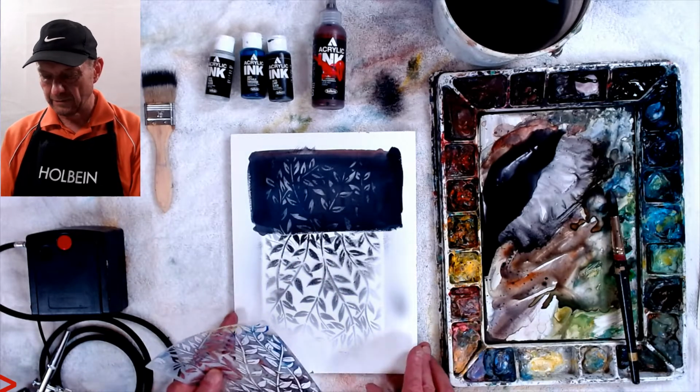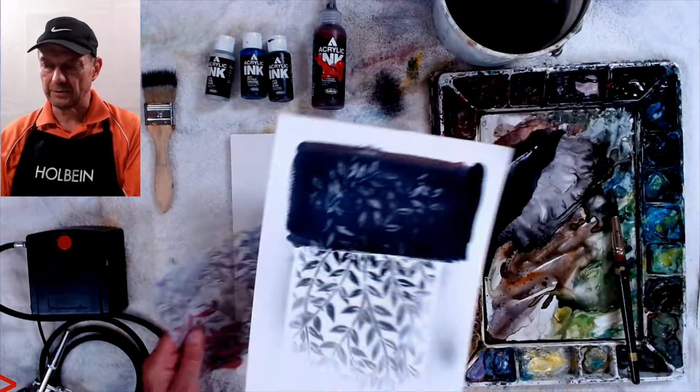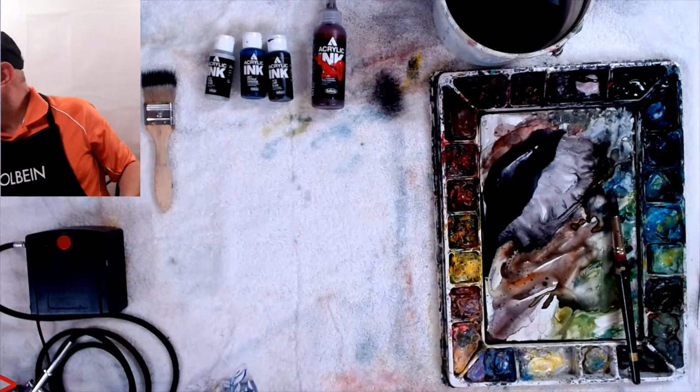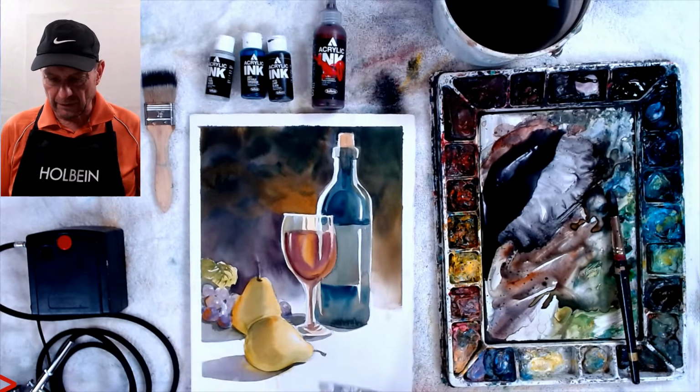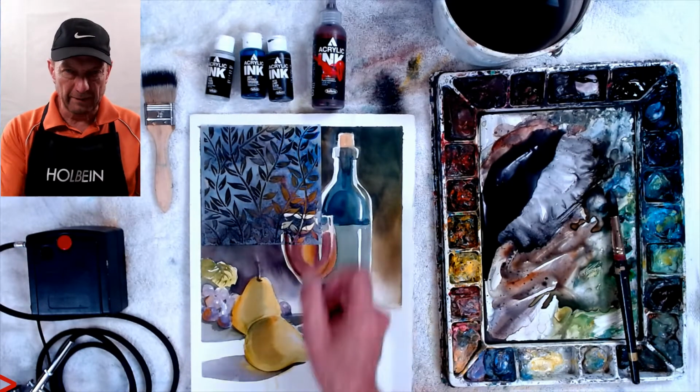All right, let me do this one more time on an actual painting. So here's an actual painting, and one thing you've got to do is look at it, put it on there, and think, will that look good?